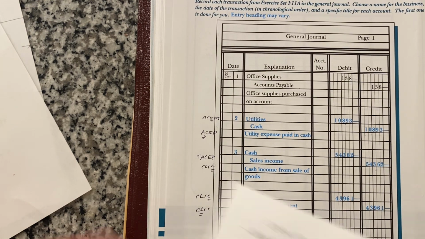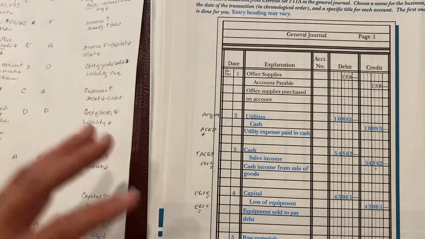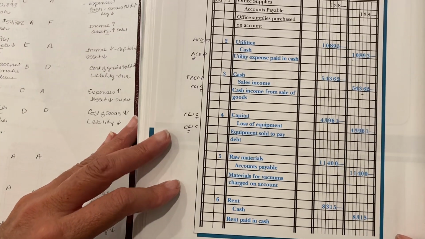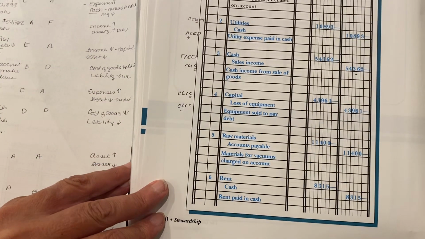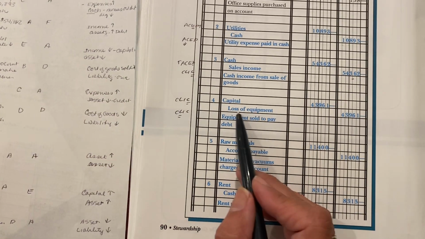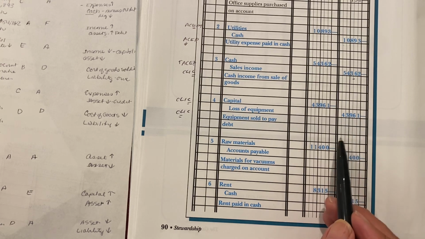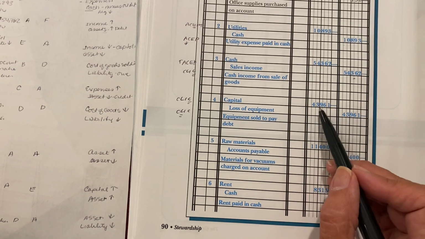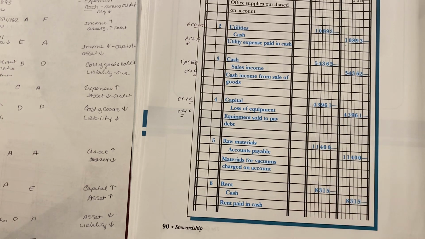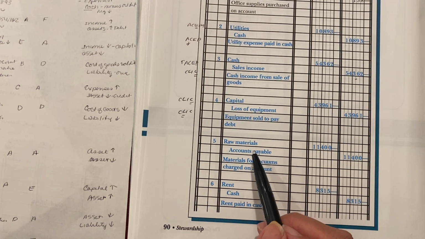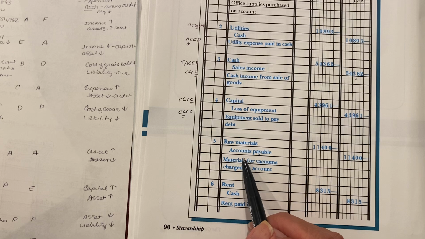Raw materials. Let's see. Did I get down here? So I got down here too low. There we go. Did you get capital? 43,000. See how they write it too? Make sure you write it right in here, and then put this for no dollars or cents. You know, put a dash. Loss of equipment. This is raw materials.